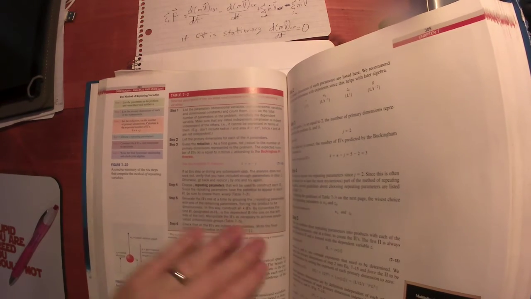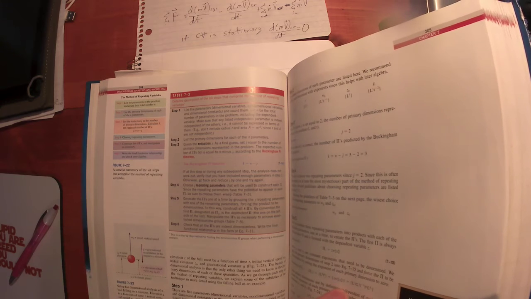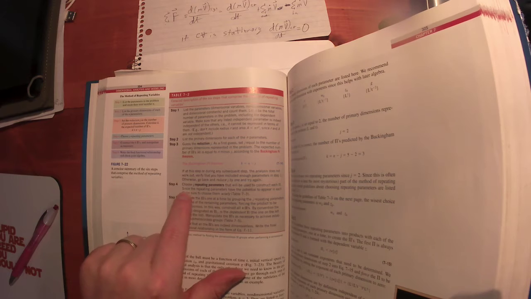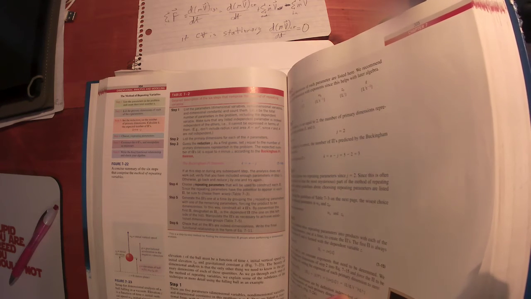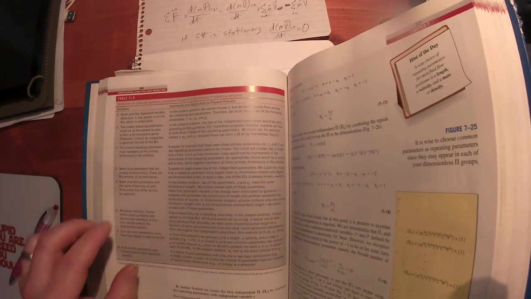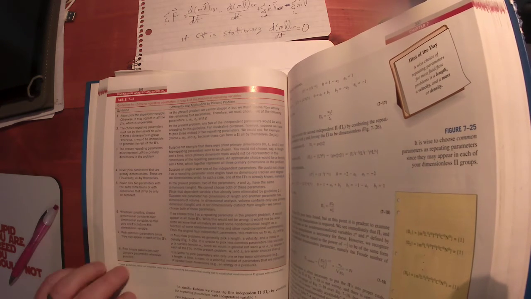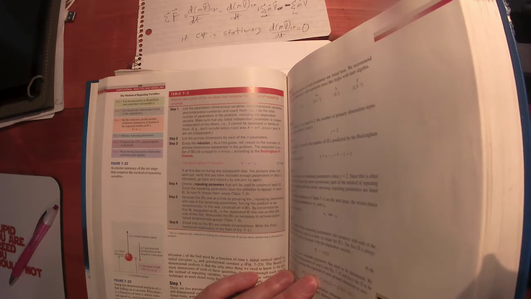Right, so Table 7.2 in your text talks about the steps for the Buckingham Pi Theorem process. And there's this one step that says, step 4 is choose the repeating parameters. Which parameters are we going to use to build our dimensionless terms? And then Table 7.3 goes through a lot of information about how you pick good repeaters. And I don't want to go through all that here in a short video.